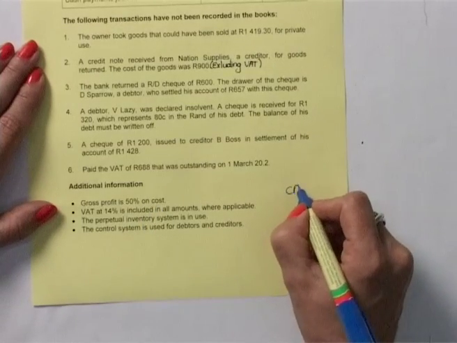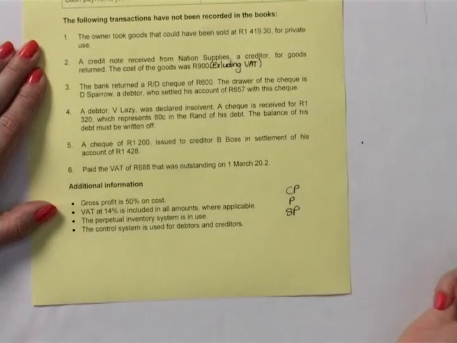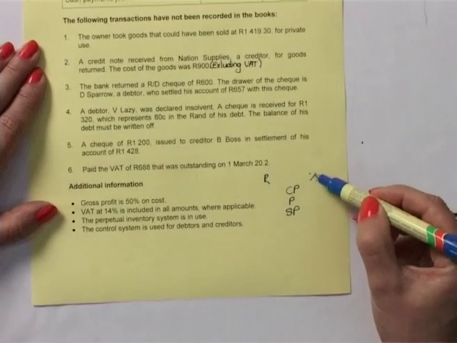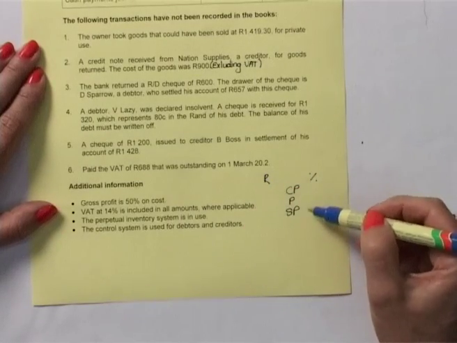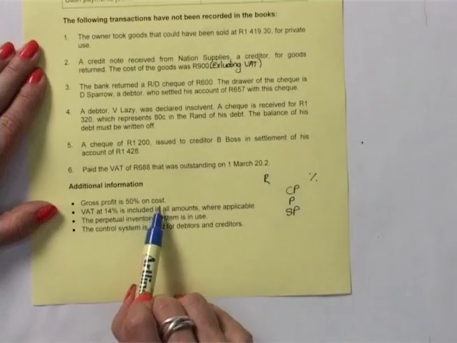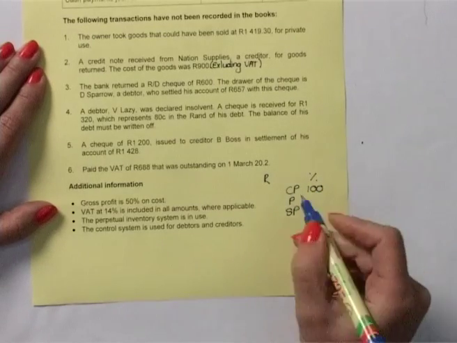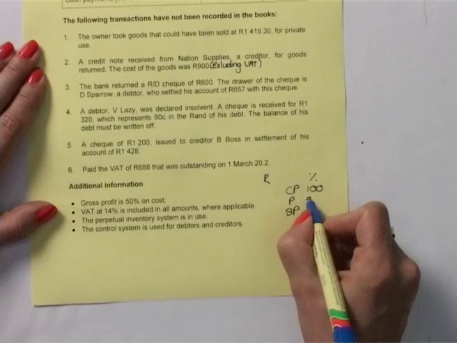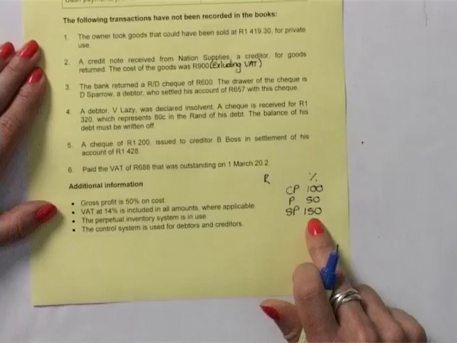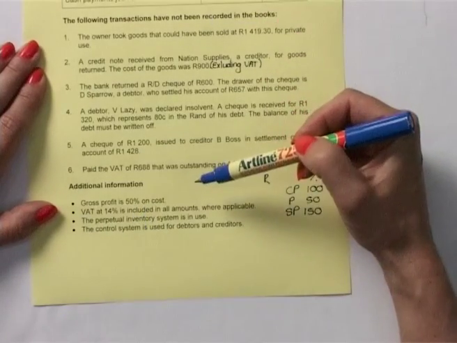If you can recall our gross profit markups and the calculations regarding that, we work with our 9 blocks. So we need to determine this percentage over here so that we can apply this in all the transactions above. Gross profit on cost, that means that the cost was the basis, which will be stated as 100%. If the gross profit is 50%, then the selling price in all instances, percentage-wise, will be 150%. So I can now apply this when I do the transactions.